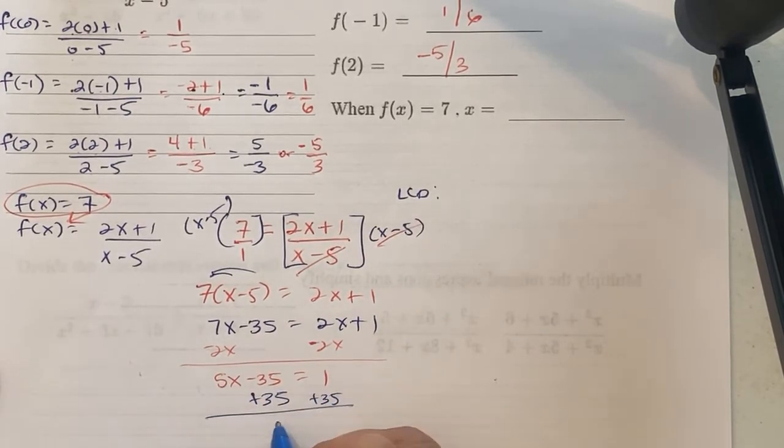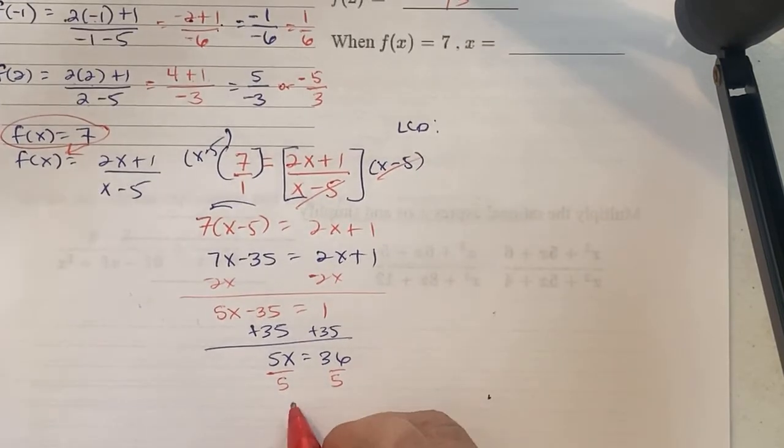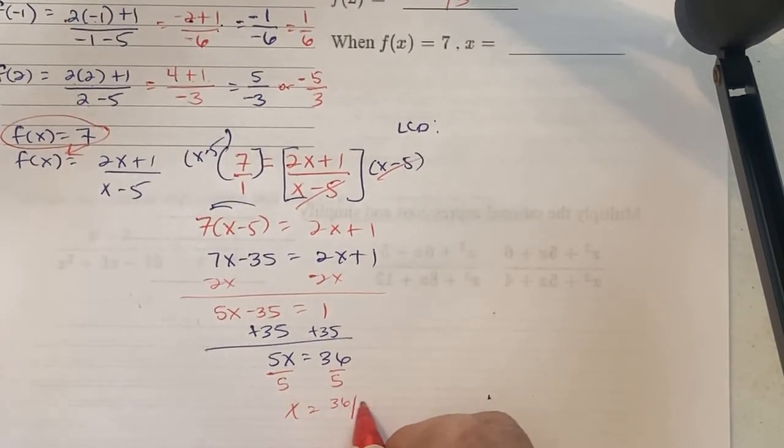Add your 35 to the right. That's the opposite of the sign. So you get 5x equals 36. Then divide both sides by 5. So x equals 36 over 5.